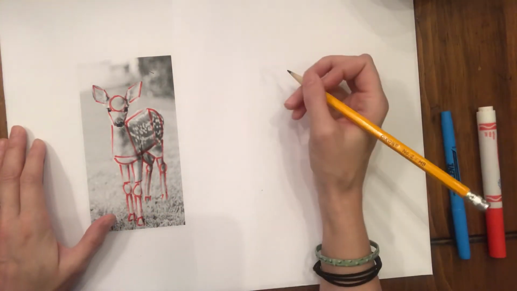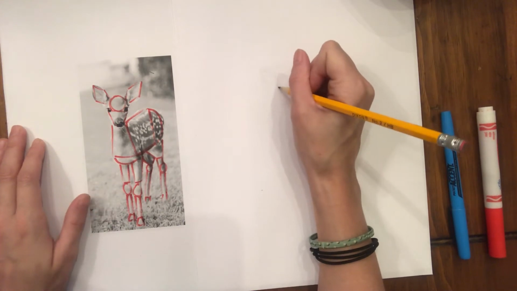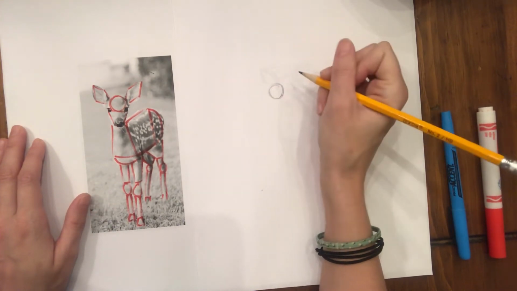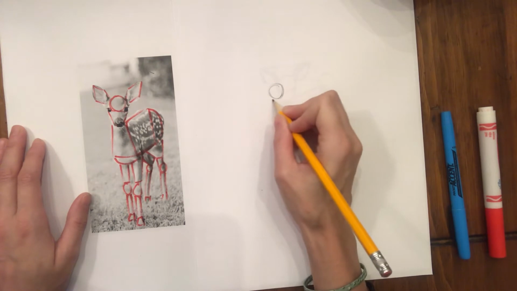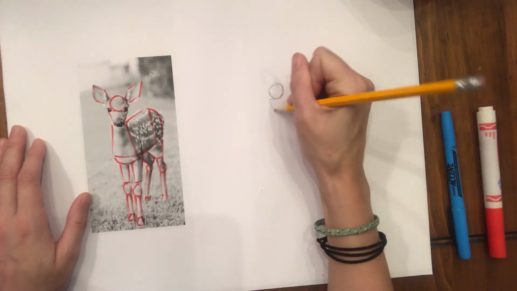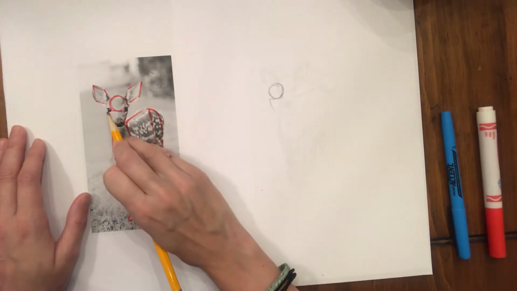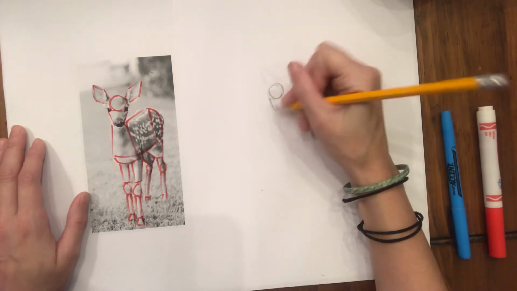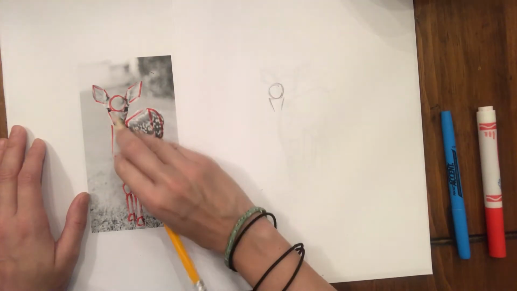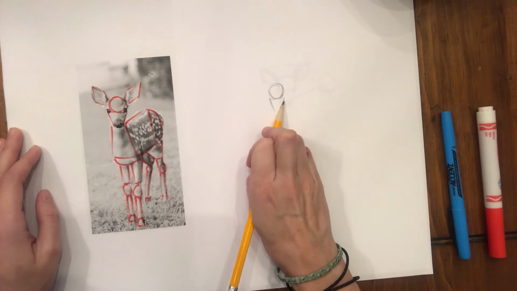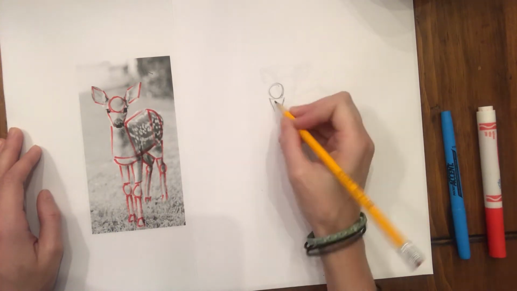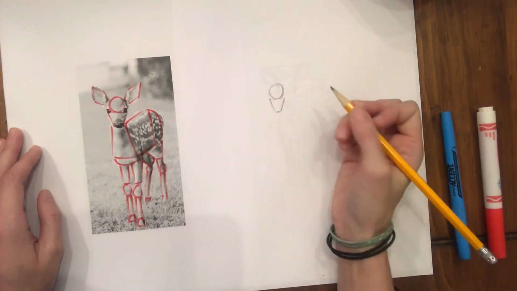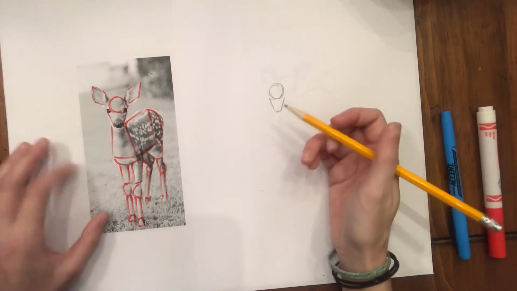Alright, so I'm going to start with my head and I'm going to draw a circle. Just remember with this you need to draw light because we don't want to see our shapes in the end. It's important to still get our angles correct, so line your angles up with your pencil and then draw them, because if you don't get the angles correct, you're not going to get the animal correct.